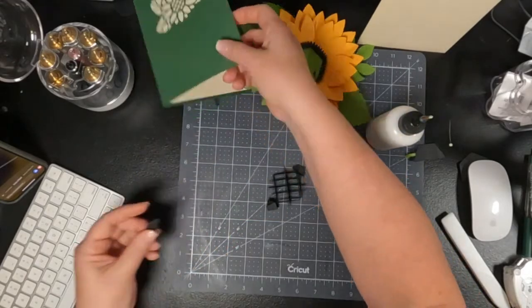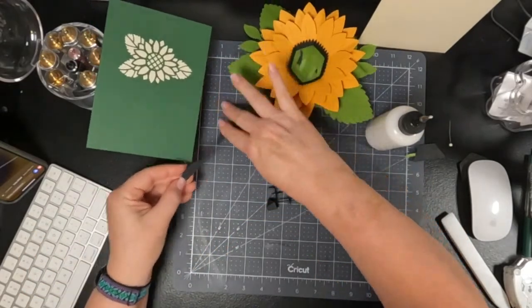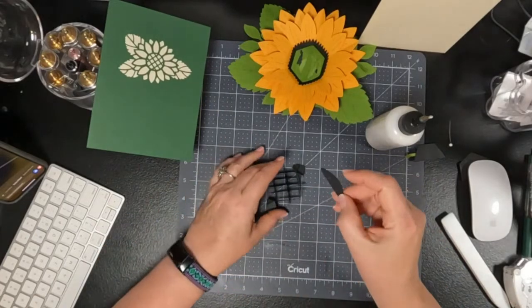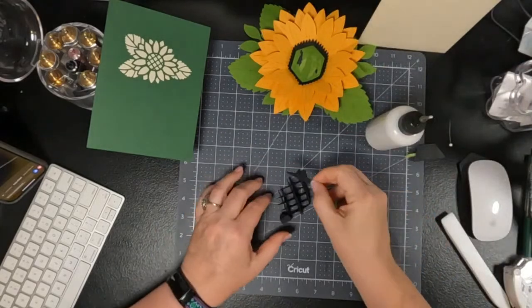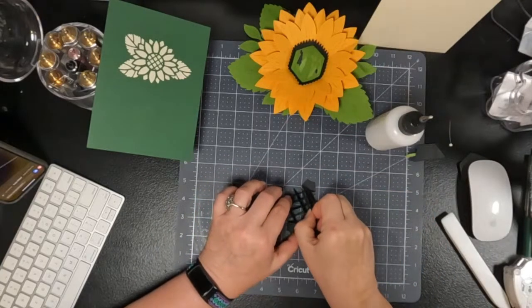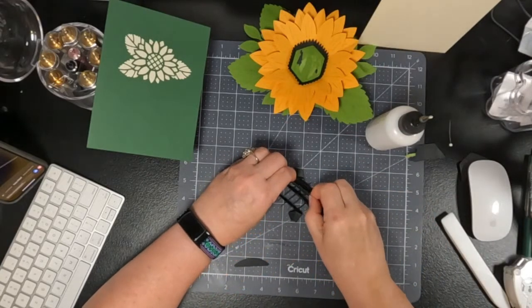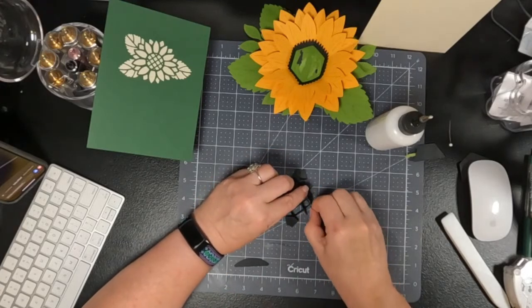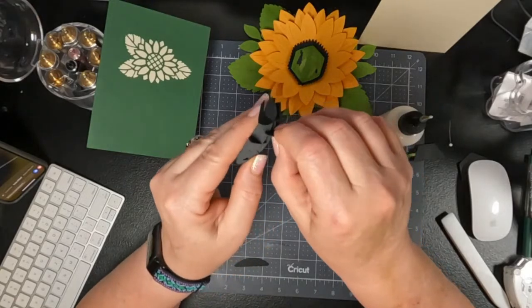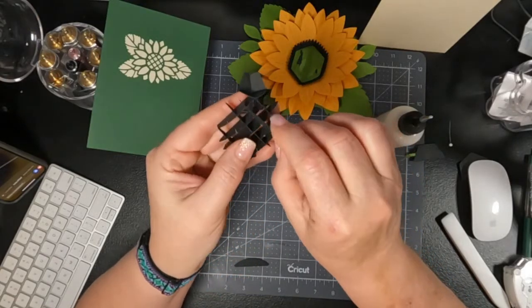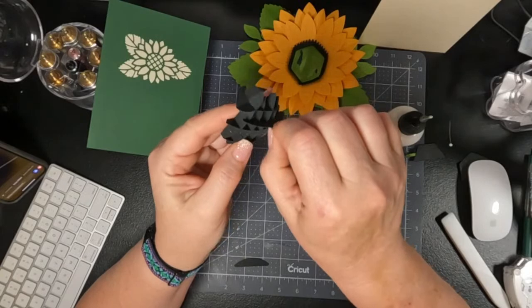Okay. Now we should have two more. And they should not have any cuts out of the top. And they're going to go across this way to lock it all together. You're just going to keep working them until you get it all lined up.